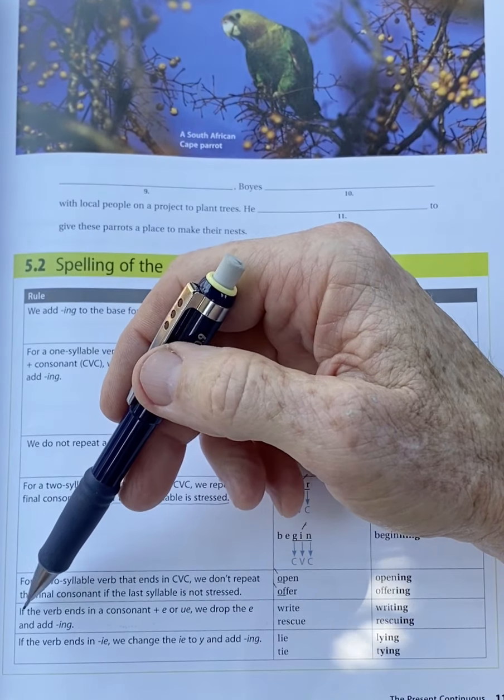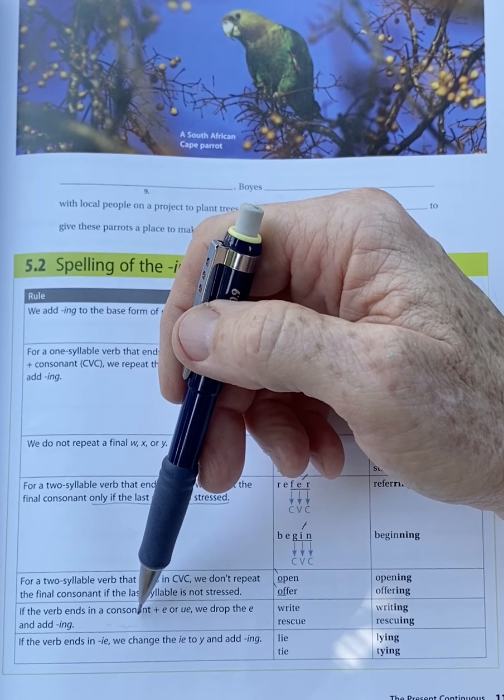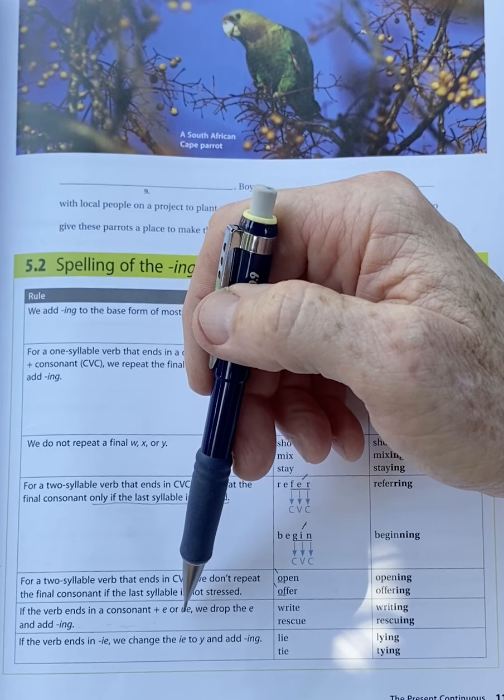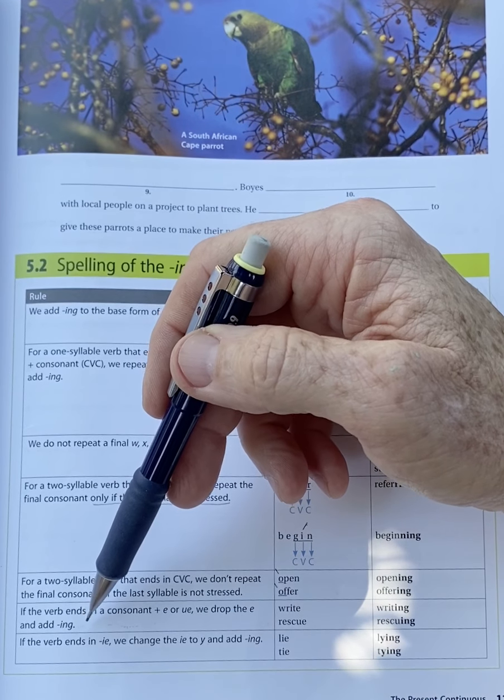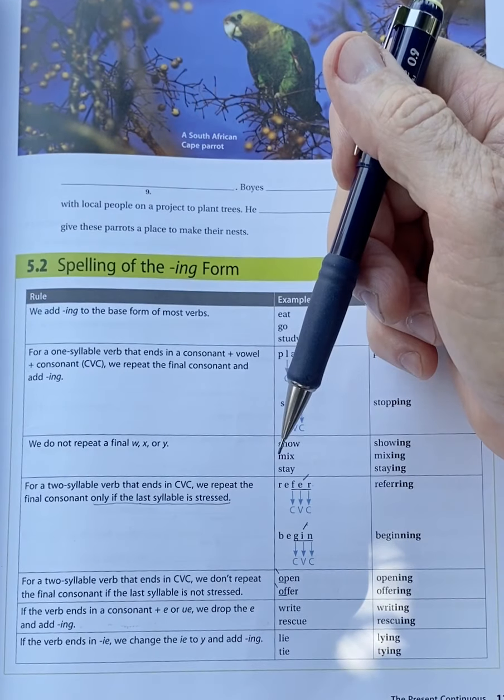In the next rule, if the verb ends in a consonant plus an E or UE, we drop the E and add ing. Let's look at that again.